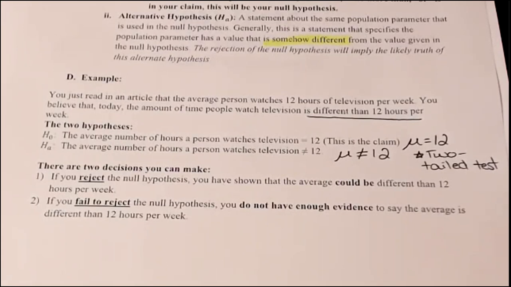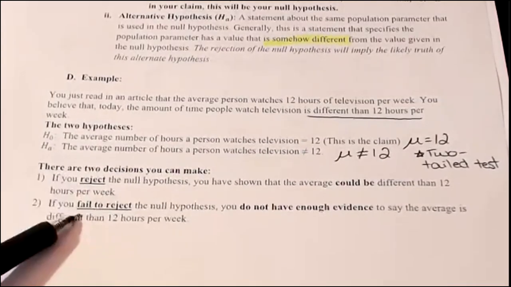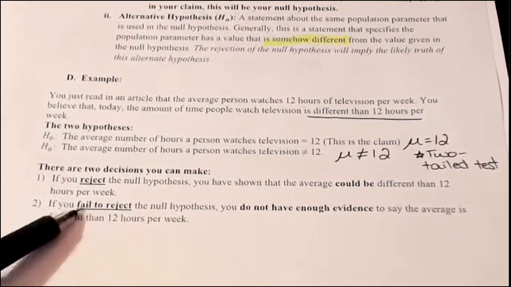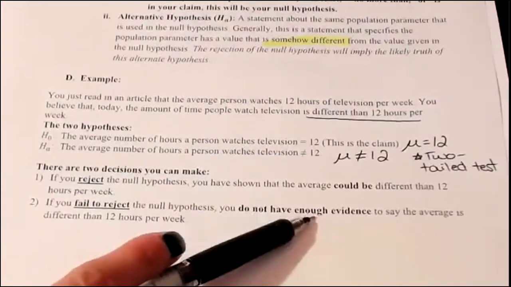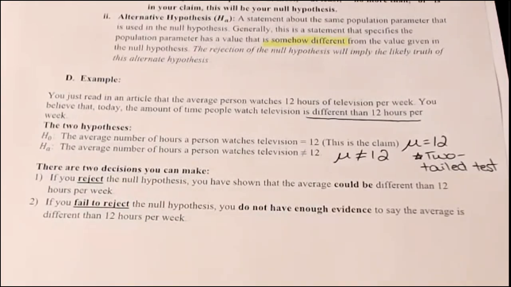I want you to start putting your minds in the frame of being a statistician, and what your goal is in this unit is to either reject the business as usual or fail to reject. And when you fail to reject, you do not have enough evidence, okay? Keep that in your minds. This is how we're going to proceed through this unit.